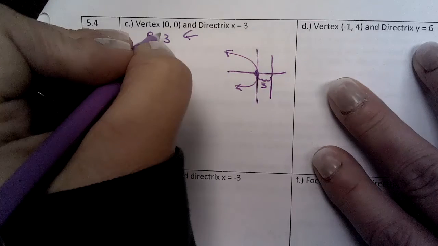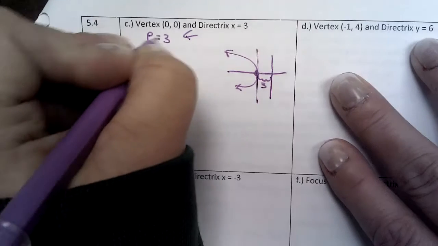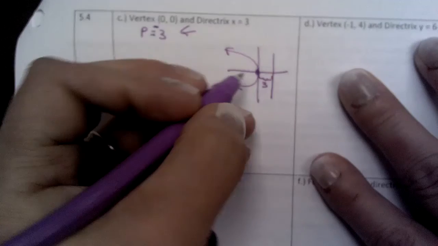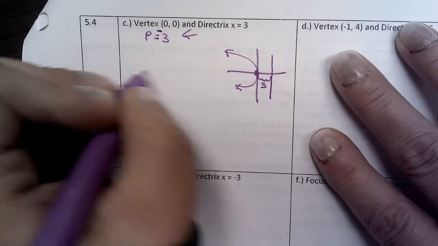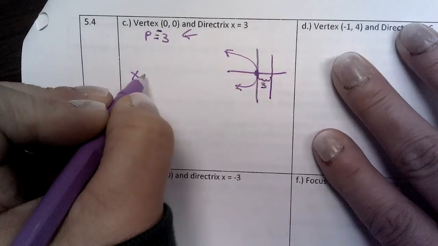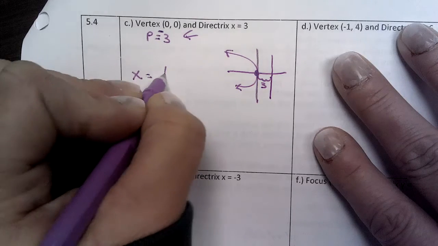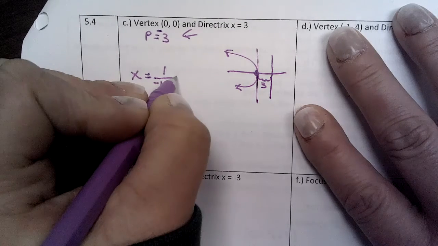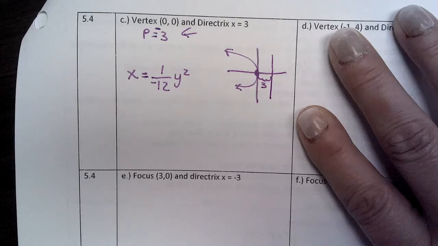So really, my p-value then has to be -3. All right, so now we're ready to put this in. It opens left or right, so it's an x. My vertex hasn't shifted. x equals 1/4 times -3, which is -12, and then we have that y squared.